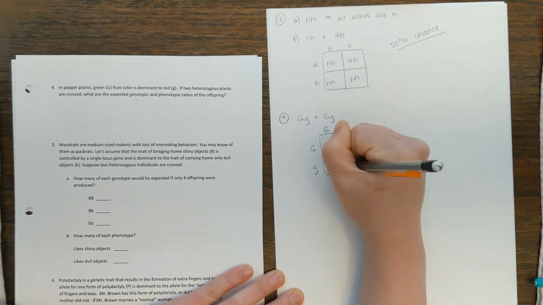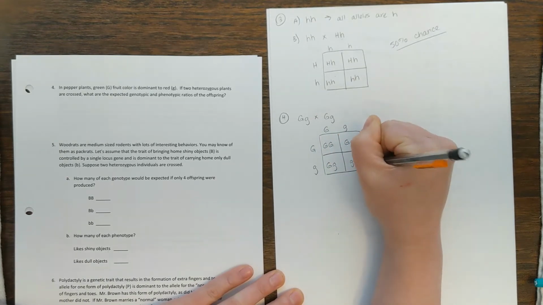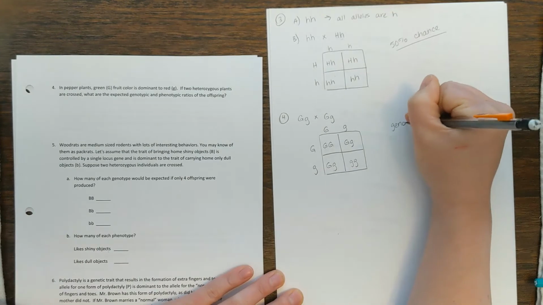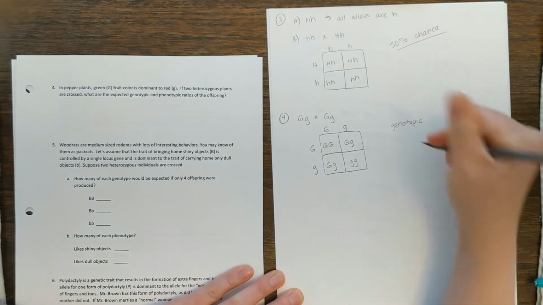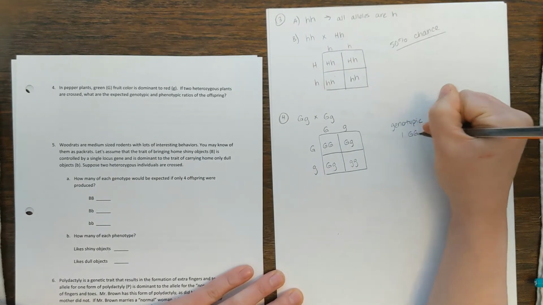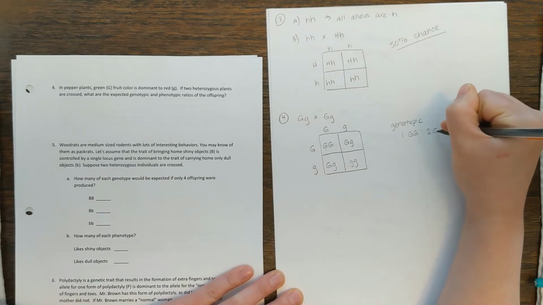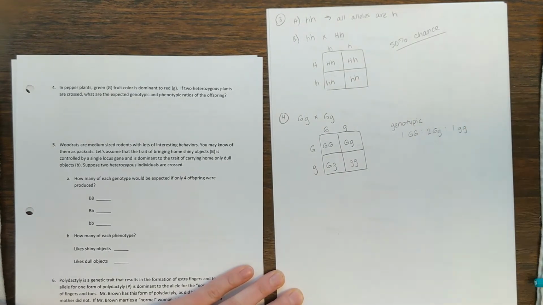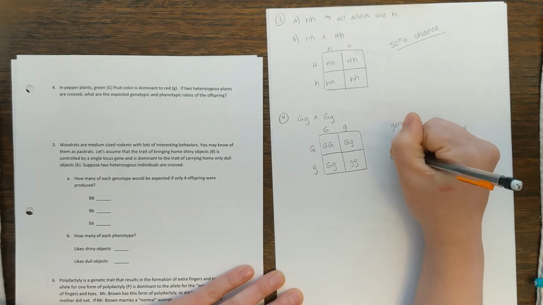So we're going to populate it, fill in all of our possible combinations of alleles. So our genotypic ratio is going to be 1 homozygous dominant to 2 heterozygous individuals to 1 homozygous recessive individual, right? 1 to 2 to 1 genotypic ratio.